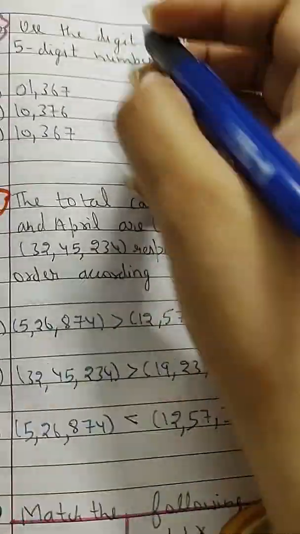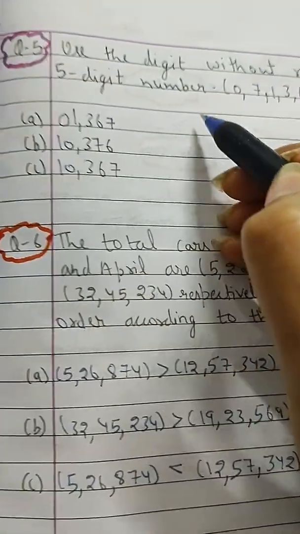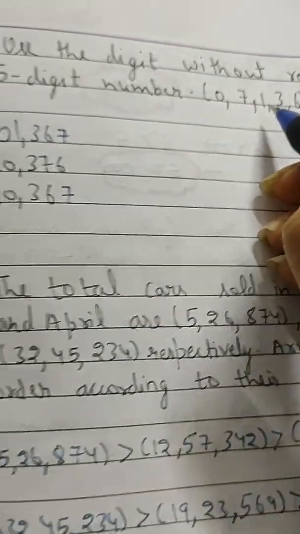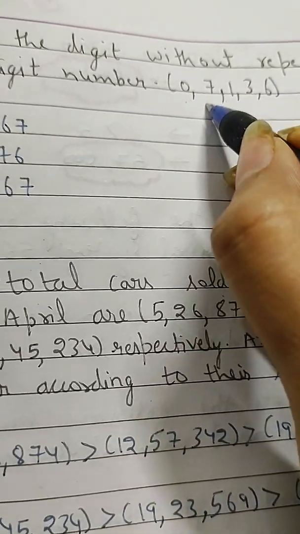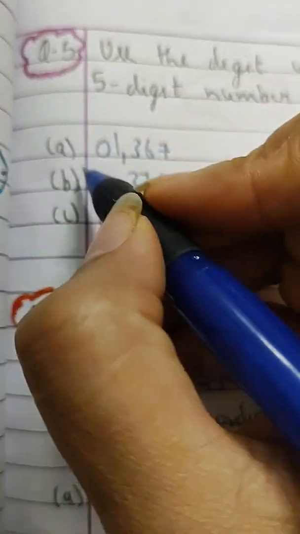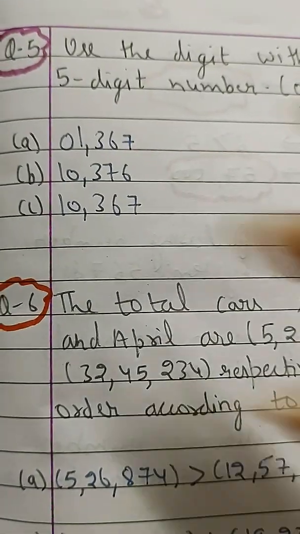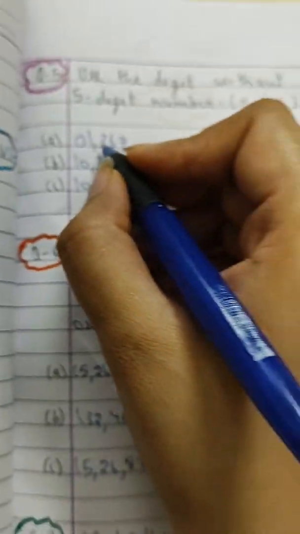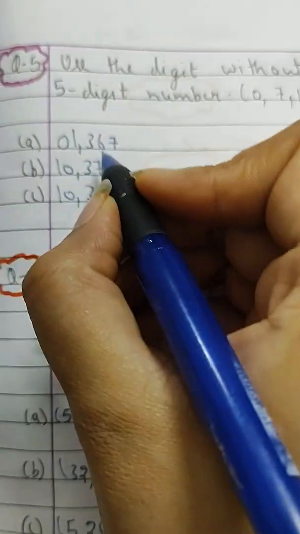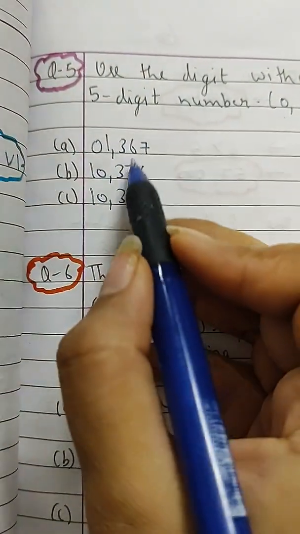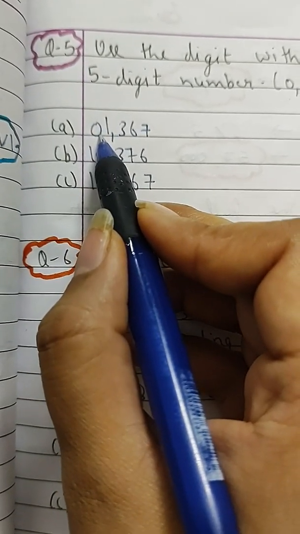Okay, now question number 5: use the digits without repetition to form the smallest 5 digit number. Smallest, okay, so here 1 0 3 6 7. We cannot write 0 in front, because if you write 0 in front, this will become a 4 digit number, not a 5 digit number. So you have to be very careful that it should be written after the next smaller number. You cannot start your number with 0, it will be wrong.